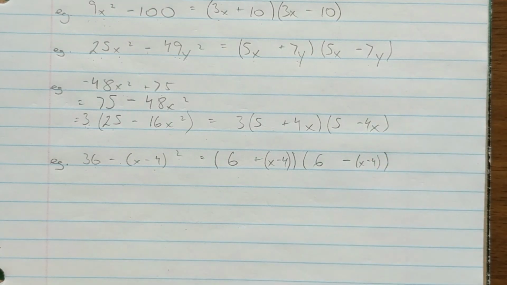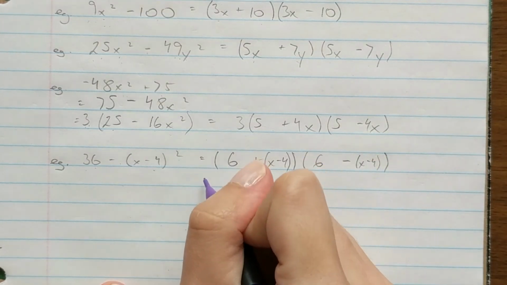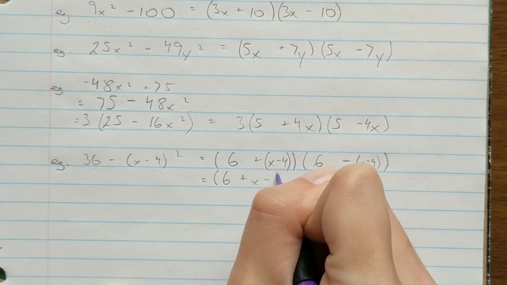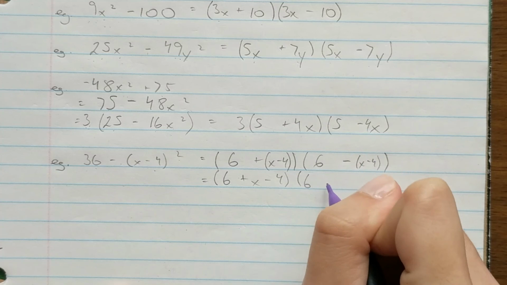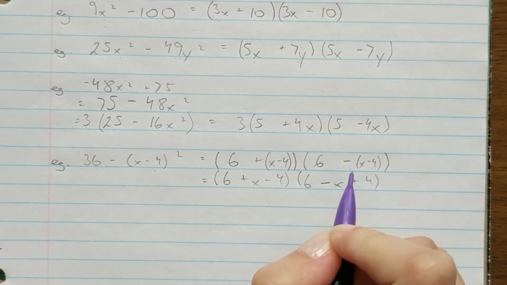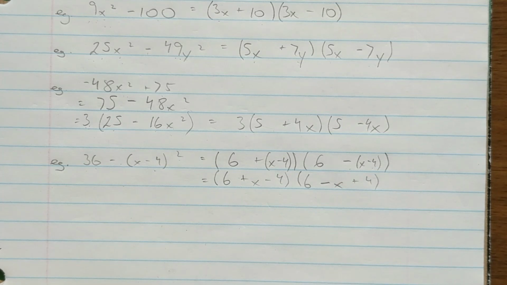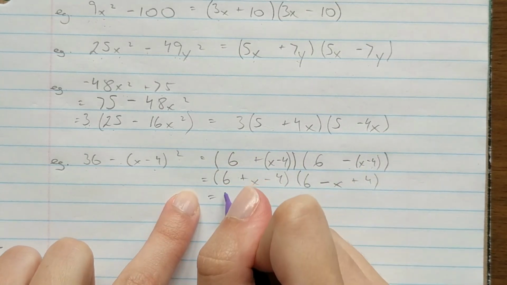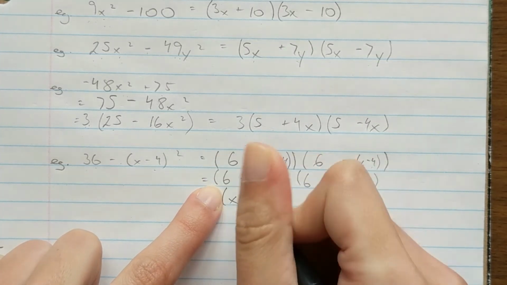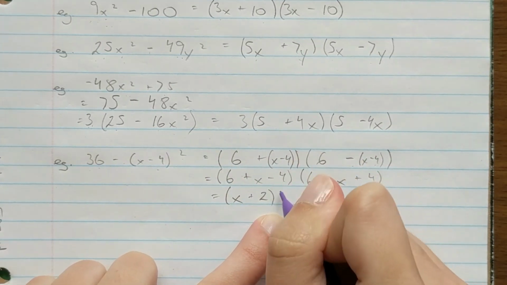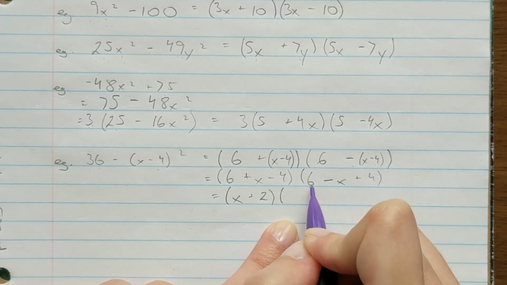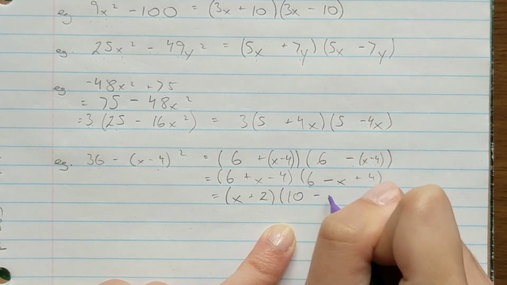Now this can be simplified even further. I'm just going to rewrite it without any brackets. 6 plus x minus 4, 6 minus x plus 4, because a negative times a negative is a positive. I'm going to go ahead and rearrange this, so I have x and then a 6 and a negative 4, so x plus 2. 6 minus x plus 4. We'll do 6 plus 4 is 10 minus x.